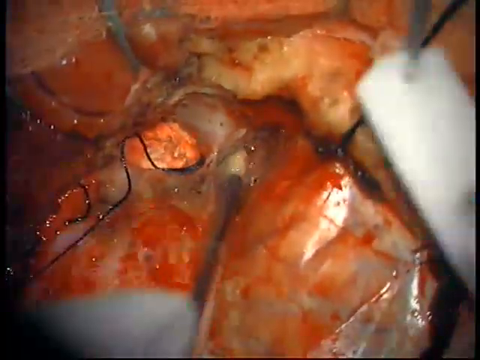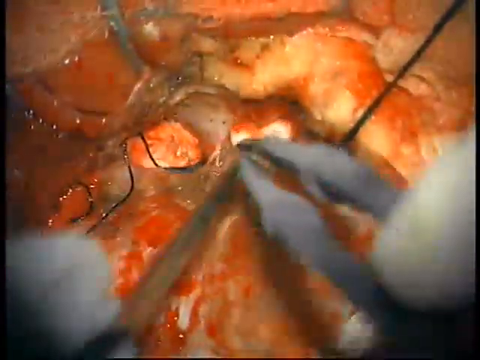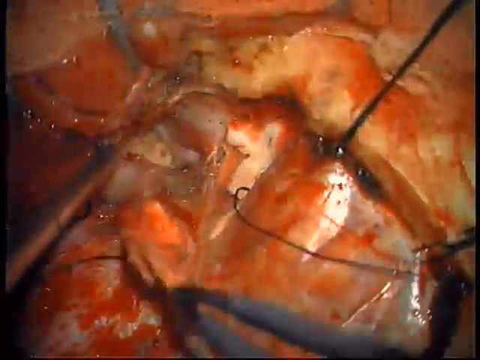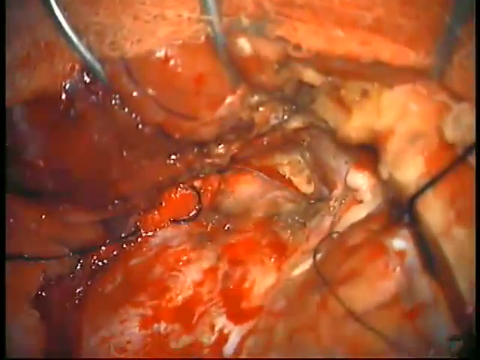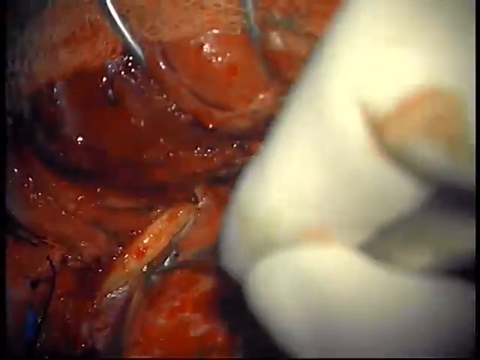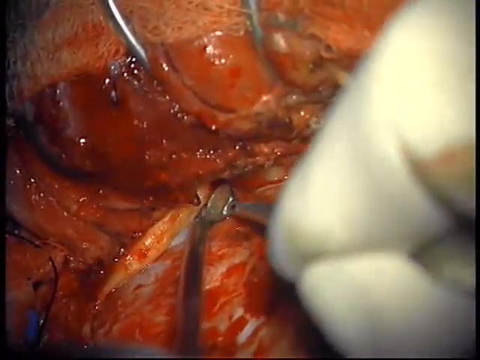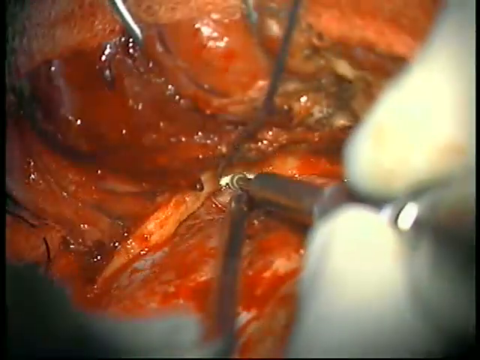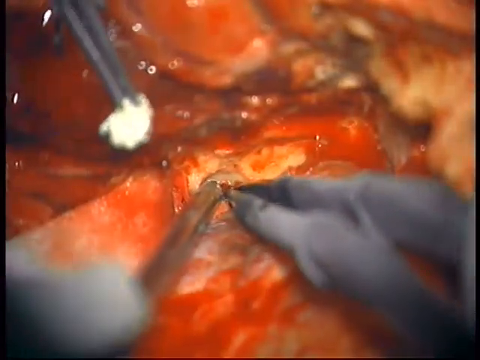Now, we are ready to move into the middle fossa. At the beginning, we move the microscope laterally to start separating the dura from the bone until we get the foramen spinosum. The foramen spinosum is expanded in order to get space to coagulate the middle meningeal artery.